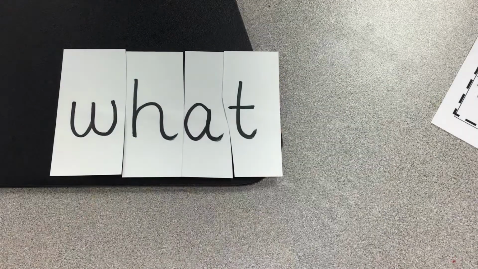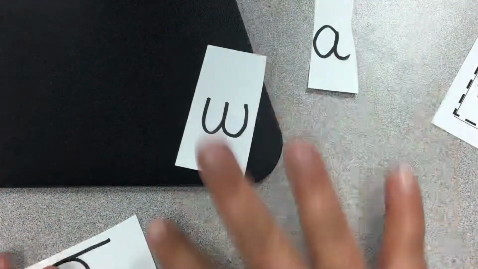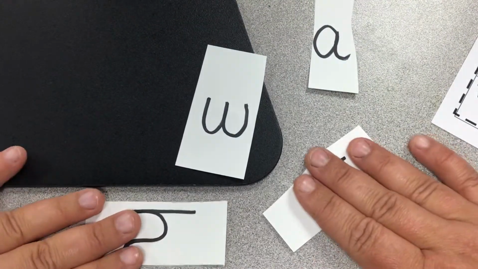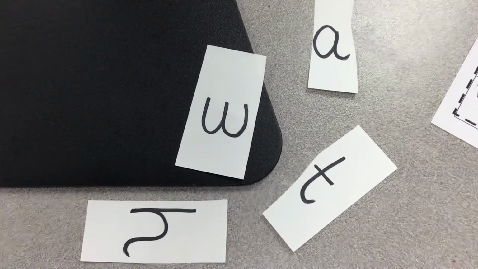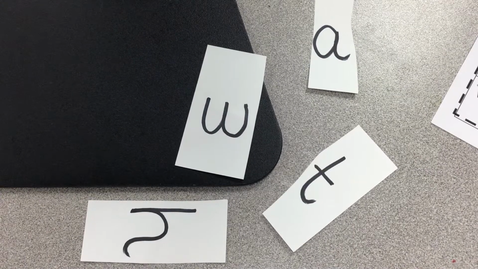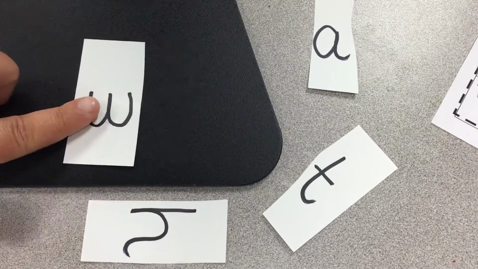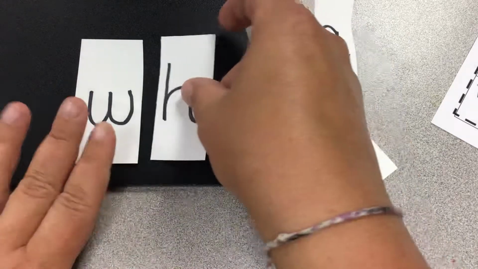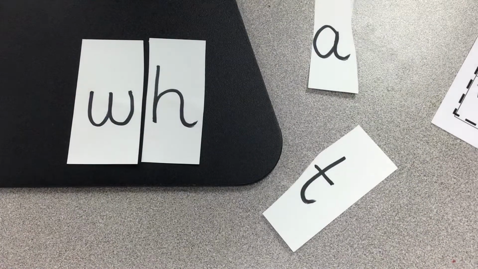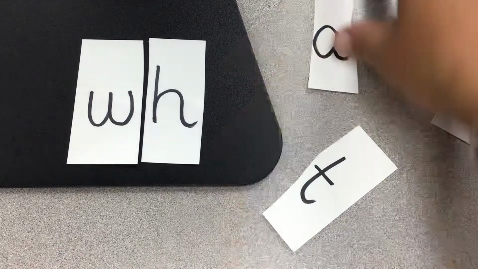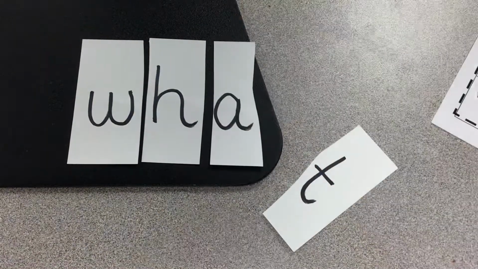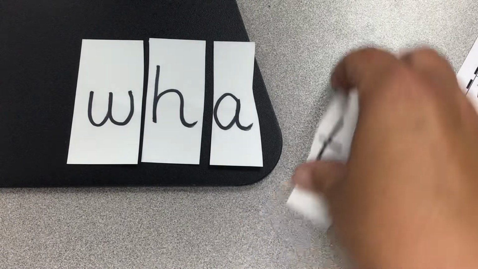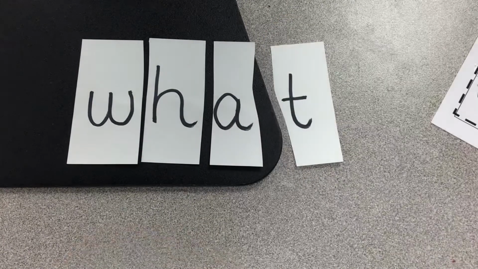Okay, now if I take this word and I mix it up, can you point with your finger without touching the screen? Which letter should Miss Taylor put first? W. What letter should Miss Taylor put next? H. Good. What letter should Miss Taylor put next? A. And last? T. Okay, we put the word back together.